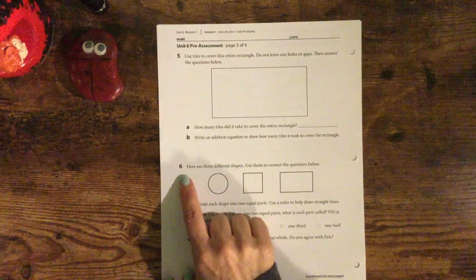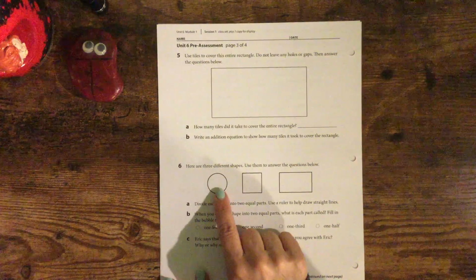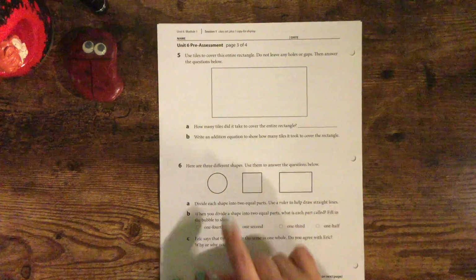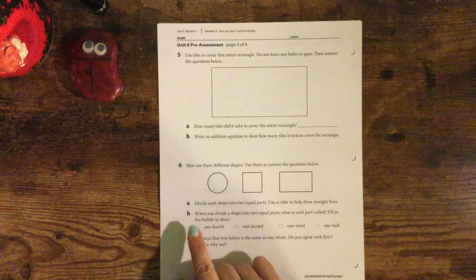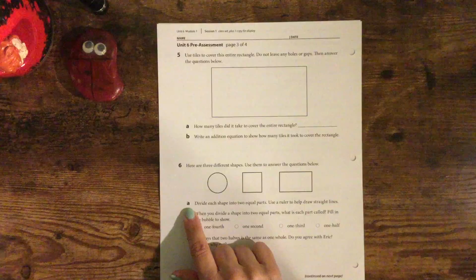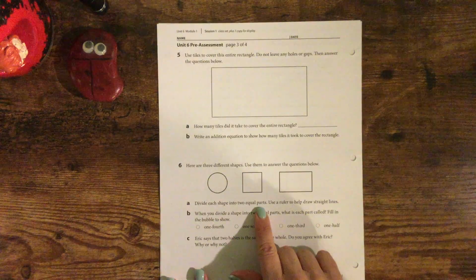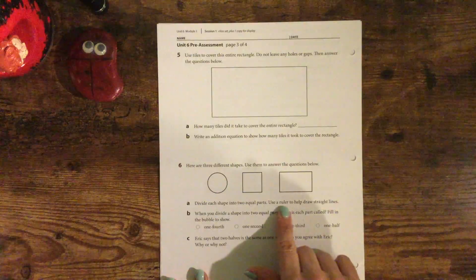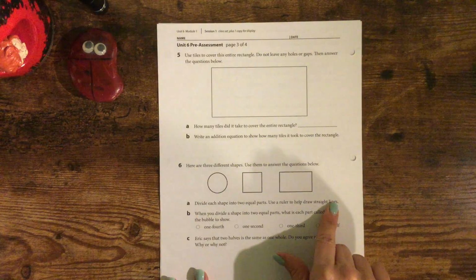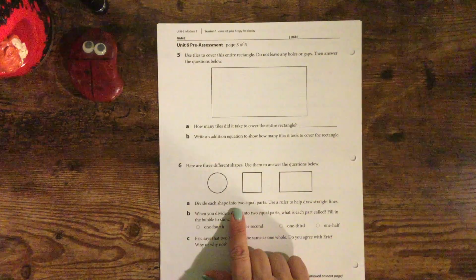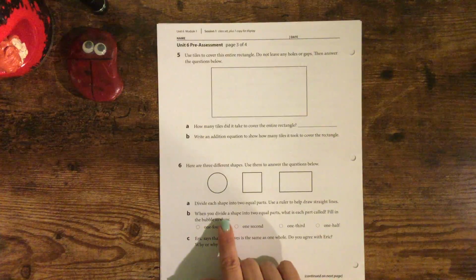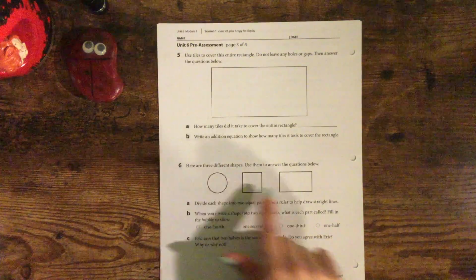All right, looking at number 6. Here are 3 different shapes. We will use these 3 shapes to answer the questions below. Part A asks you to divide each shape into 2 equal parts. Use a ruler to help draw straight lines. So go ahead and pause the video, use your ruler to draw 2 equal parts on each shape.